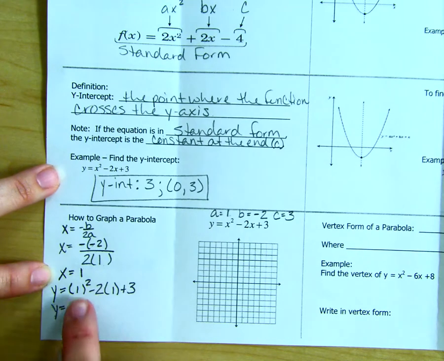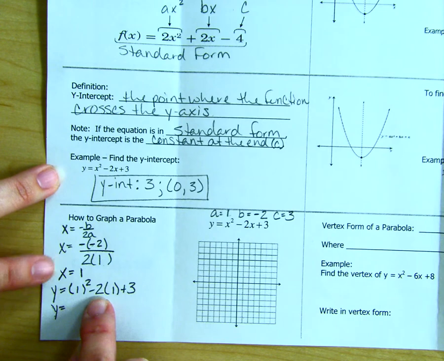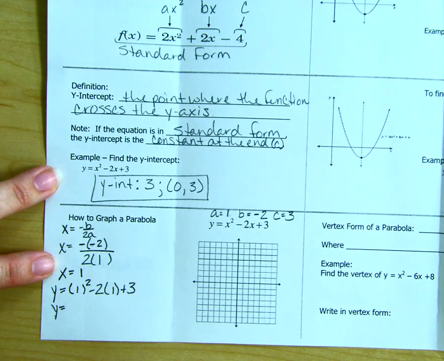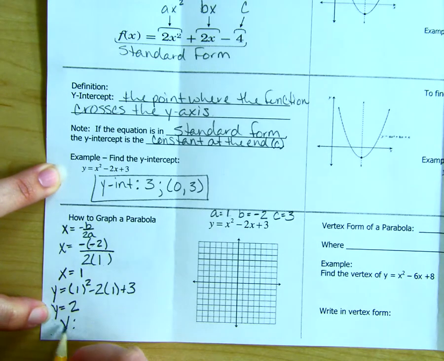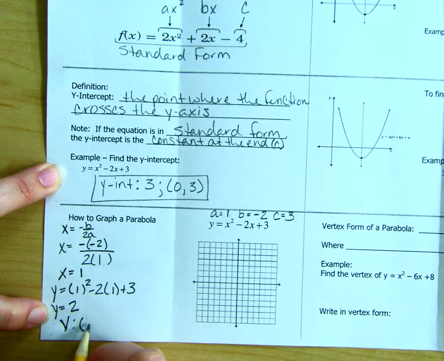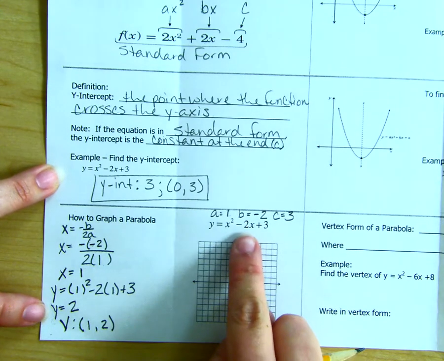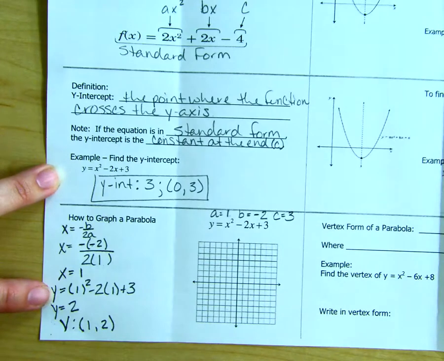So what I actually have is 1 minus 2 plus 3. Well, 1 minus 2 is a negative 1. And negative 1 plus 3 is a positive 2. So my vertex, which I'm going to denote with a V, is the ordered pair 1, 2. When you write your table of values to graph this equation, the vertex goes in the middle.